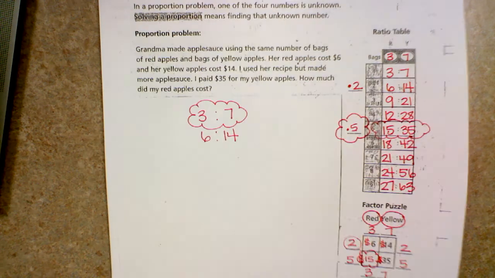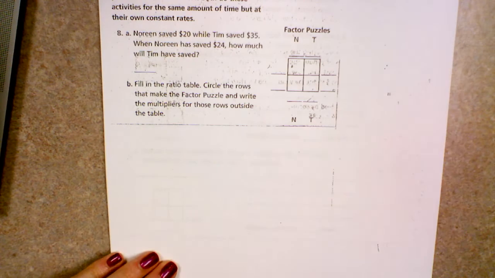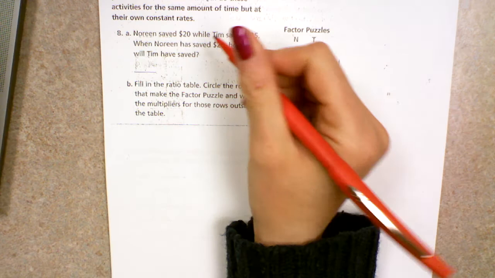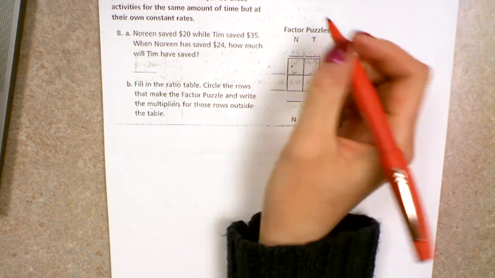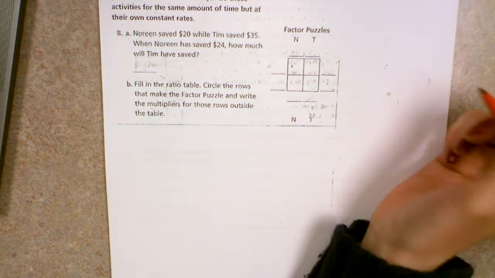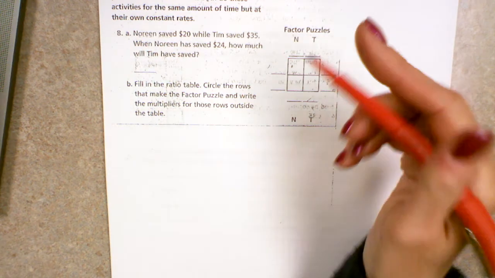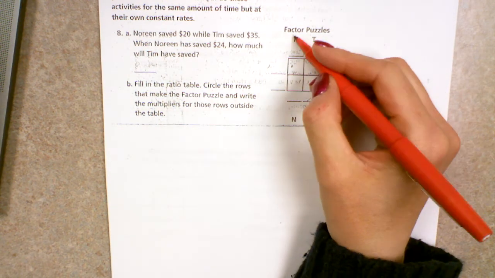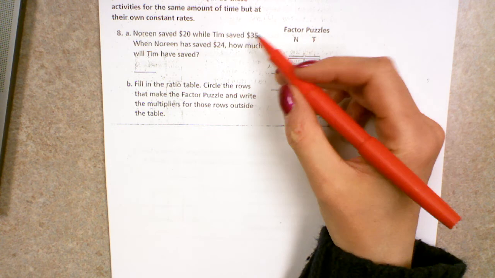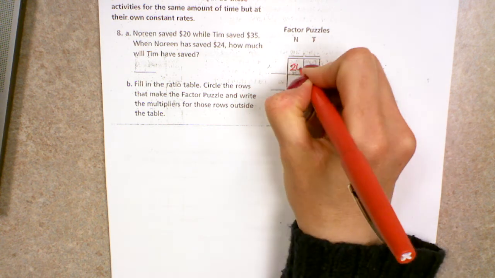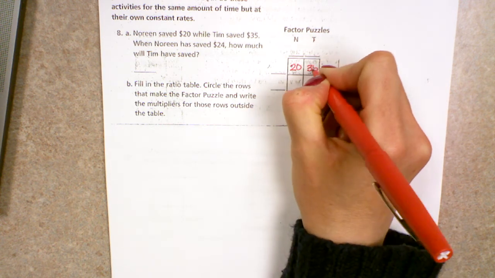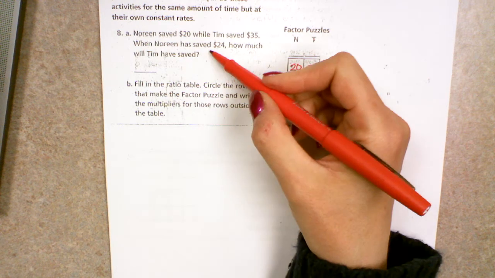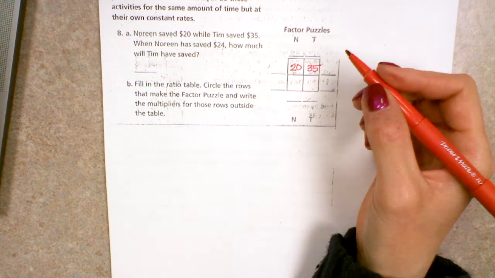All right, last one here. Noreen saved $20 while Tim saved $35. So I'm just going to go ahead and start filling in my factor puzzle. Noreen is up here, Tim's here. So Noreen was 20, Tim was 35. And when Noreen has saved 24, how much will Tim save?